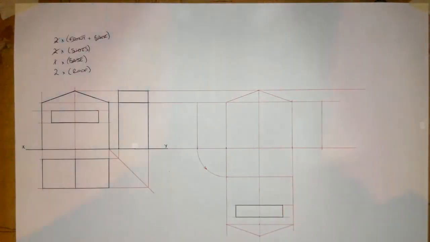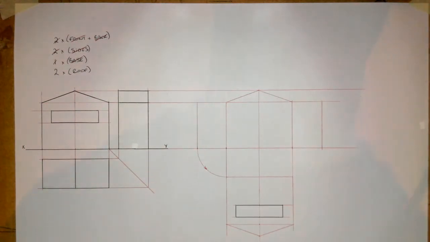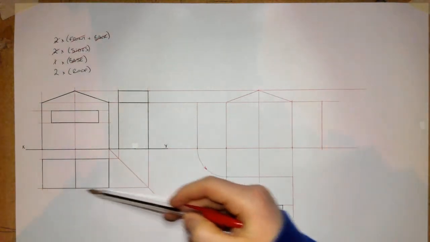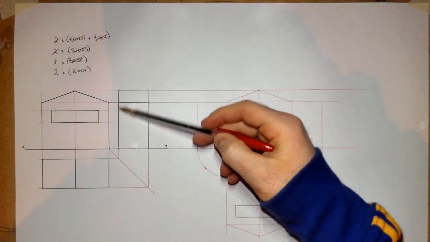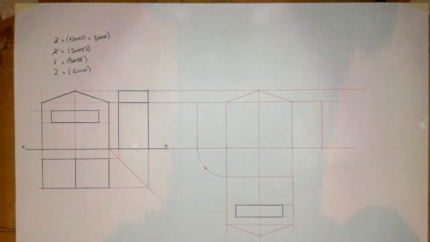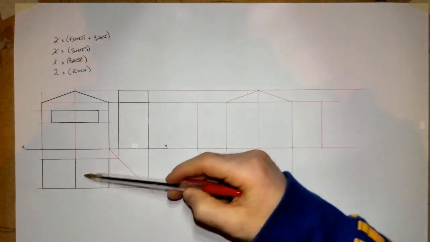So the last little portion we actually have left here is the 2 bits of the roof, okay? And we do not have a true shape of that surface. Technically we had the true shape of the base here. We had the true shape of the front, okay? And we also had the true shape of the side. The problem is we do not have the true shape of the slope surface on the roof here. So we can see that's the part of the roof there, and we can see this is here.